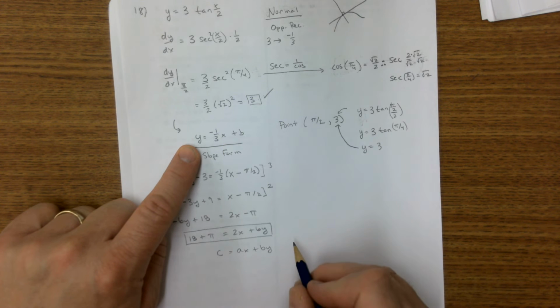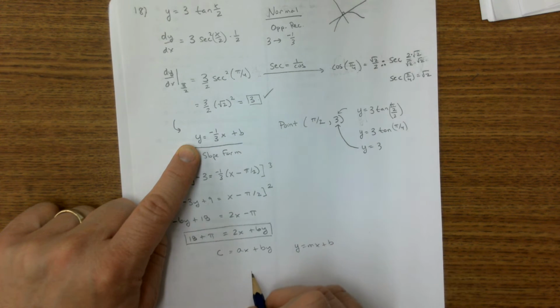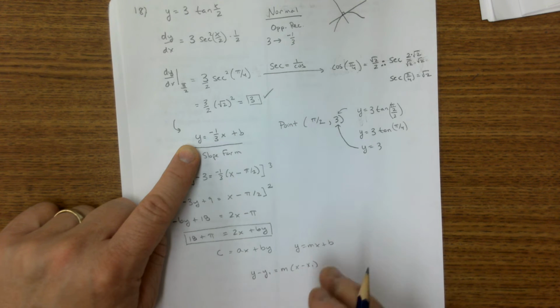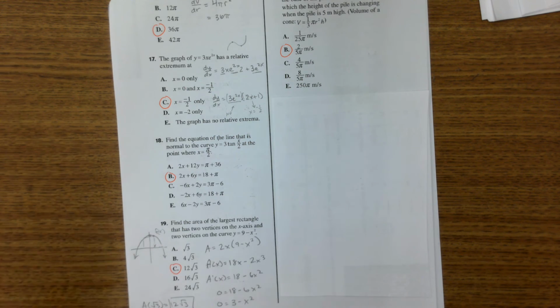You can put it in, we have all different kinds of equations for lines. y equals mx plus b is probably the basic. We have y minus y1 equals m times (x minus x1), point slope, slope-intercept, standard. That's what they want, and it's there.